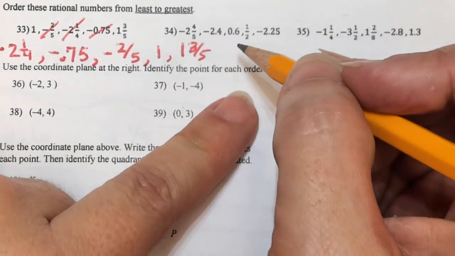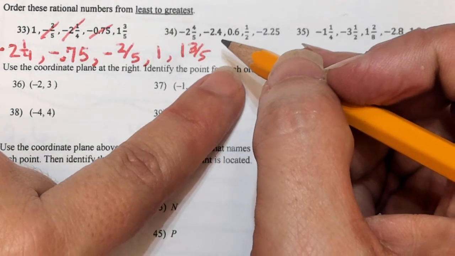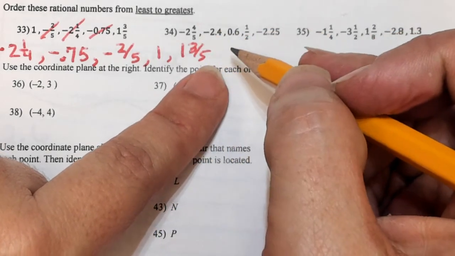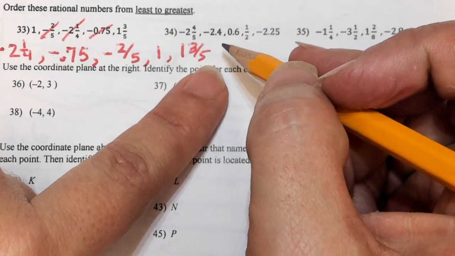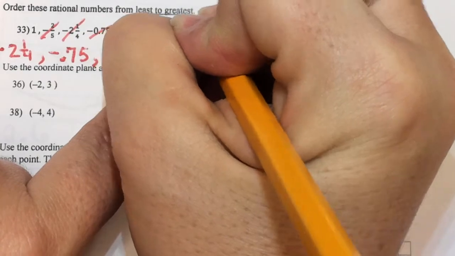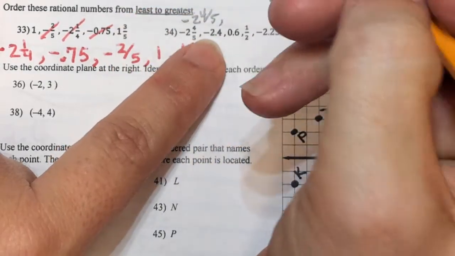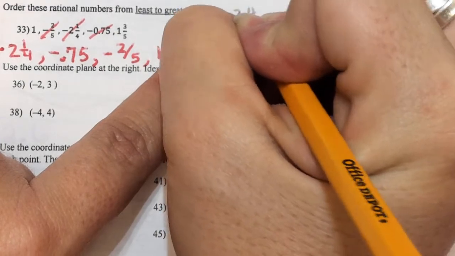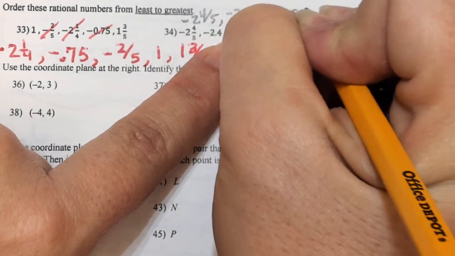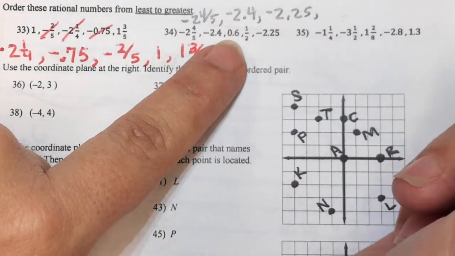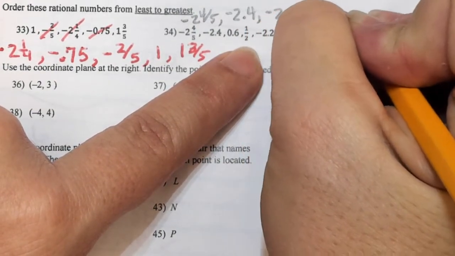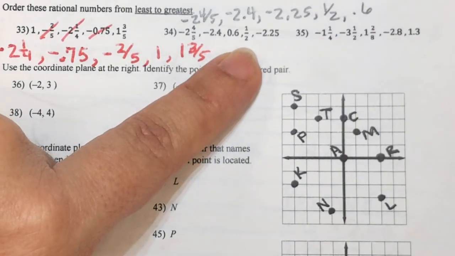Okay. Least to greatest on number 34. Please sit down. Get it together. Here we go. Least to greatest. We should have negative 2 4/5. Then negative 2.4. Then negative 2.25. Then 1/2, and then 0.6. Yep, because that's like the same as 0.5.